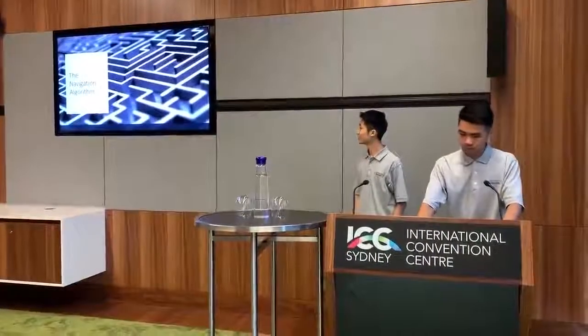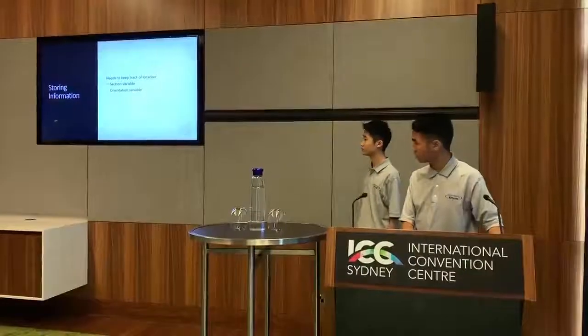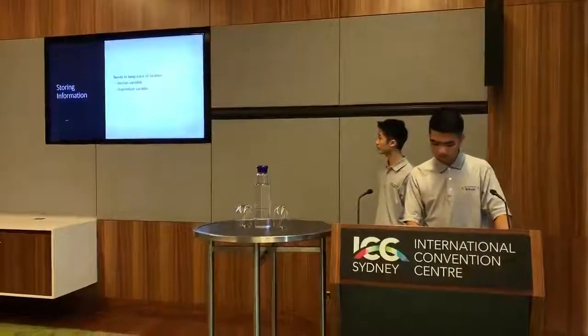So the navigation algorithm. First off, in order to navigate the maze properly, you need to know where you are at all times. And to do this, we have 2 variables. The first is the position variable, and that keeps track of where you are in the maze at all times. And we also have the orientation variable, which keeps track of which direction you're facing. And every time the robot moves, both of these variables get updated.